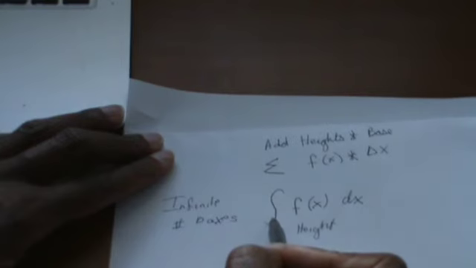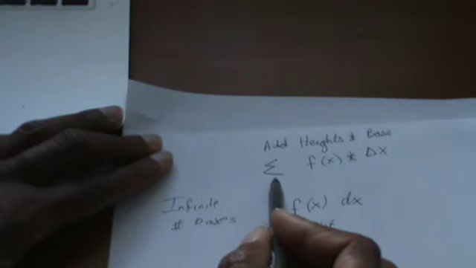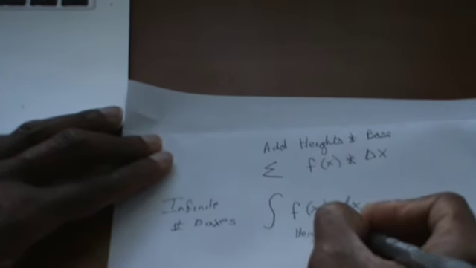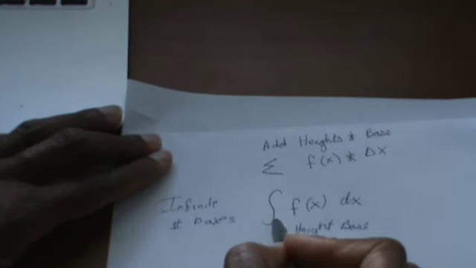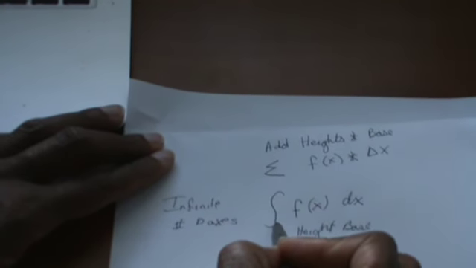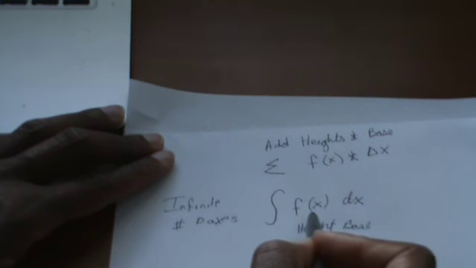Just in this case, you have an infinite number of boxes, so your answer is going to be exact. And here, you have a finite number of boxes, so you're still going to be approximating. So please keep in mind, this dx represents the base of your box. The f of x represents the height of your box. And this integral says add up an infinite number of what follows, height times the base.